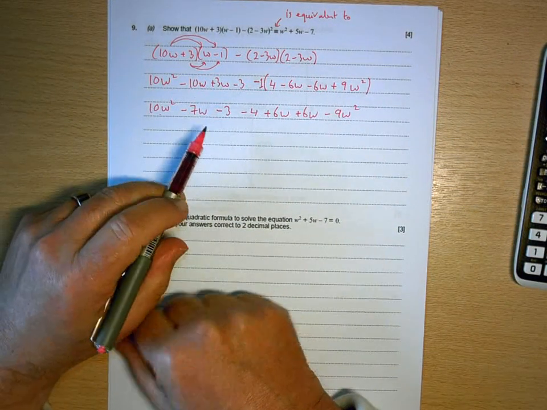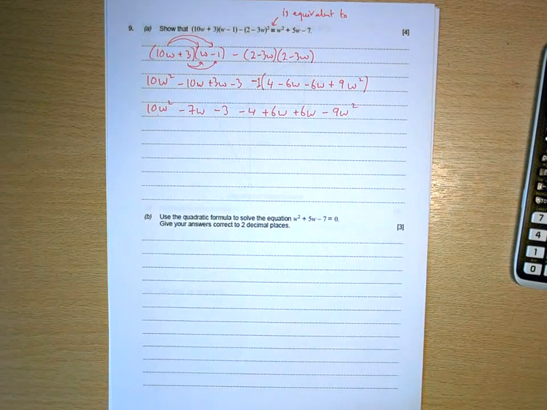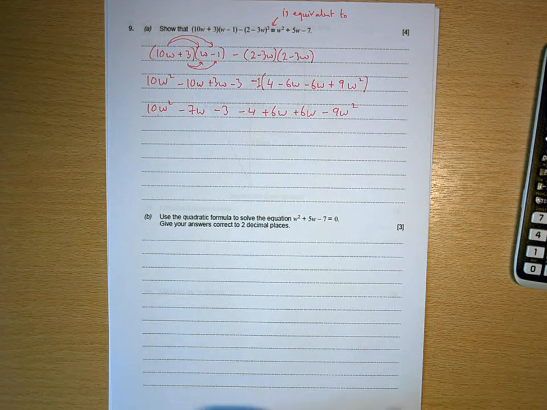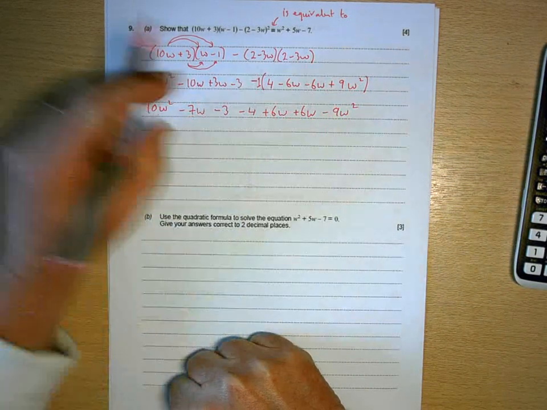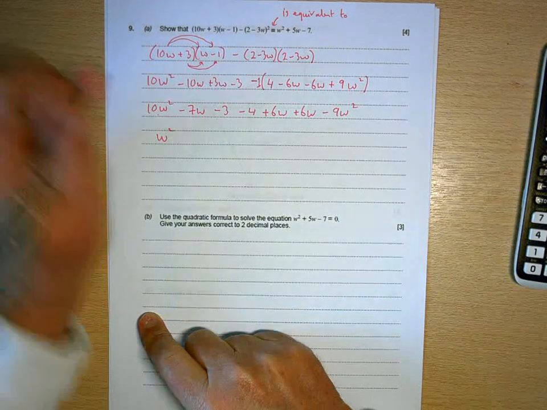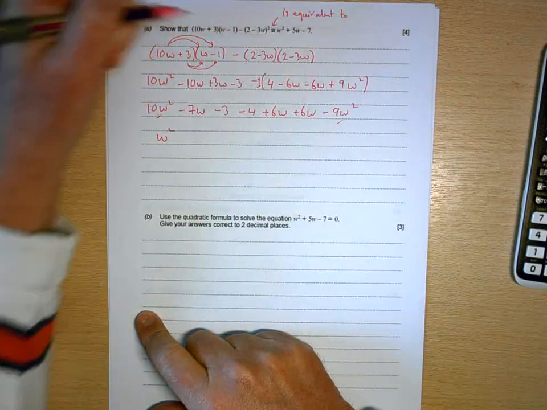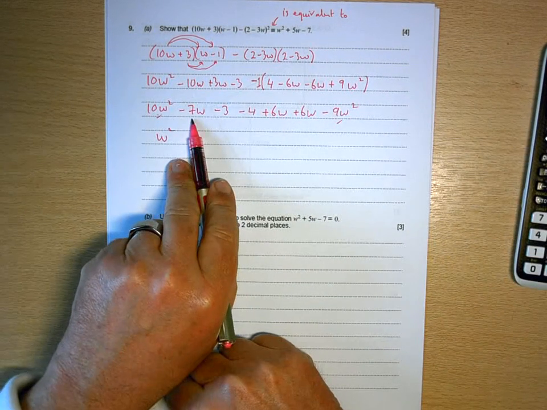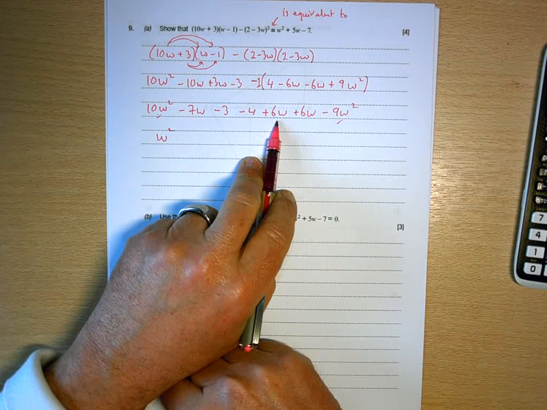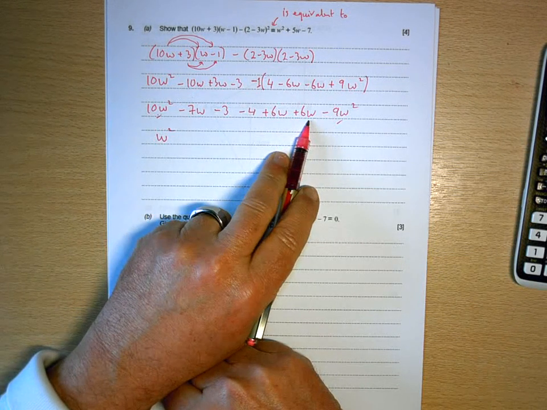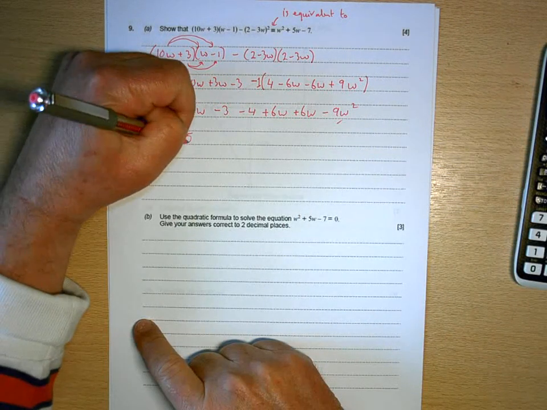Right, now we're going to tidy up, and we're looking to end up with something like the right hand side there. So I've got a 10w squared minus 9w squared is 1w squared. So I've dealt with that, I've dealt with that. I got a minus 7w plus 6w, which takes me to minus 1w, plus 6w, so from minus 1 add 6 will take me to plus 5w.